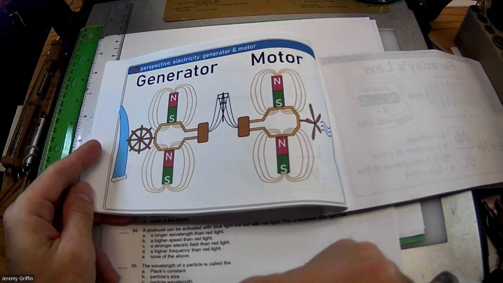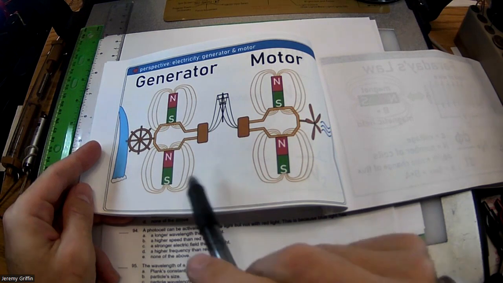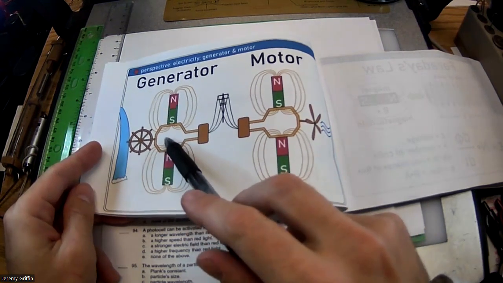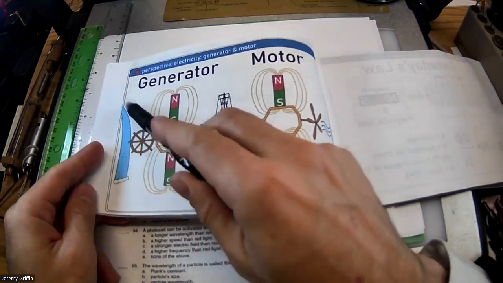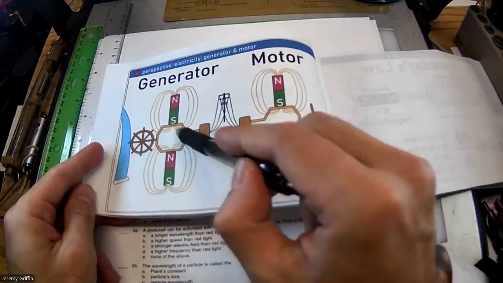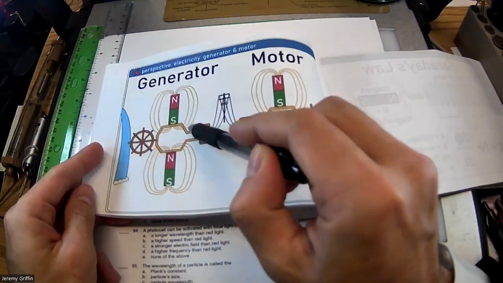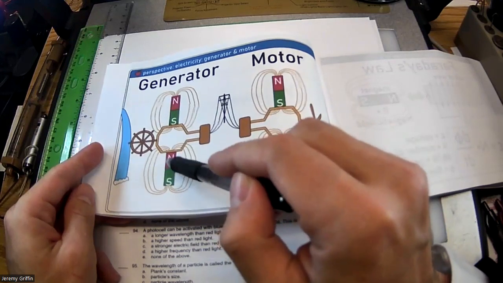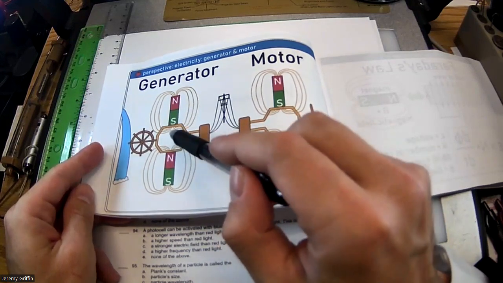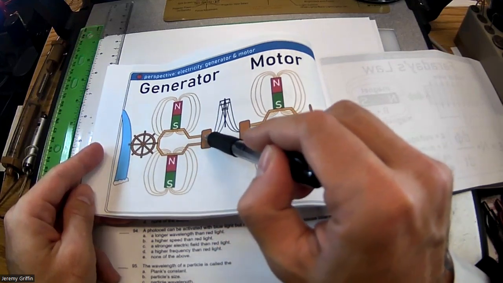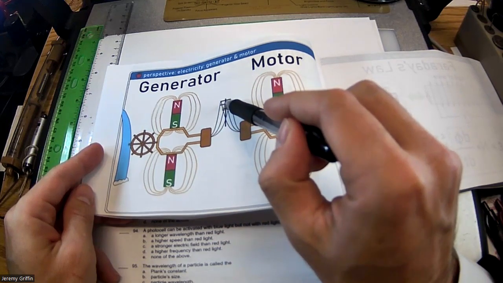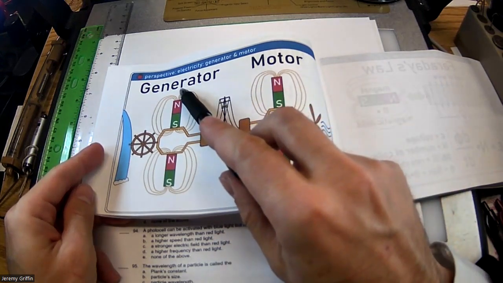Is that the one on the left or the one on the right? You're right. That is the one on the left. So we got a mechanical rotation. Maybe this water mechanically rotates this water wheel, which turns this coil of wires through this stationary magnetic field. That's going to transfer the energy to electric energy, right? So we're talking about a generator. The answer is a generator.